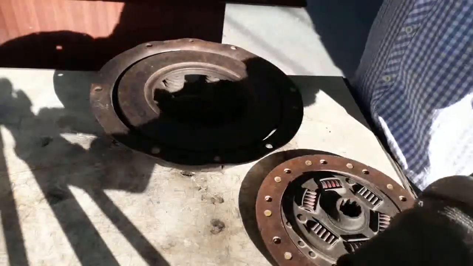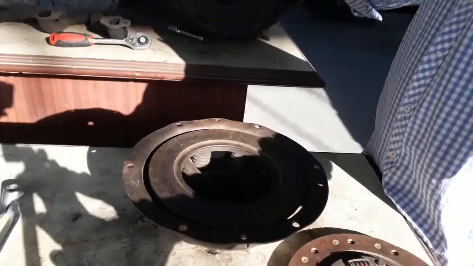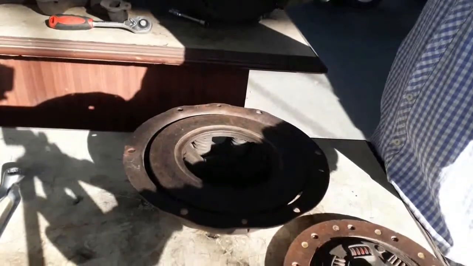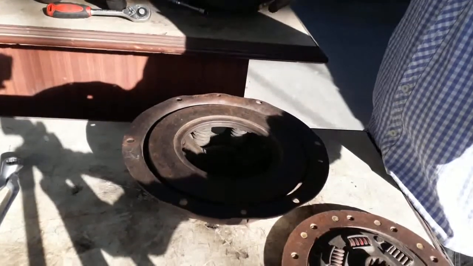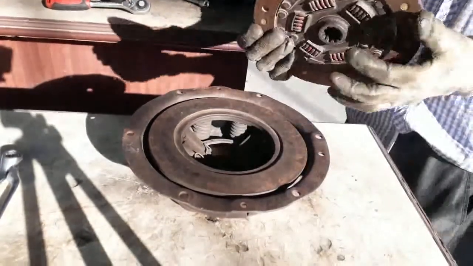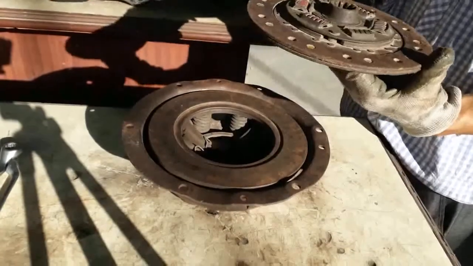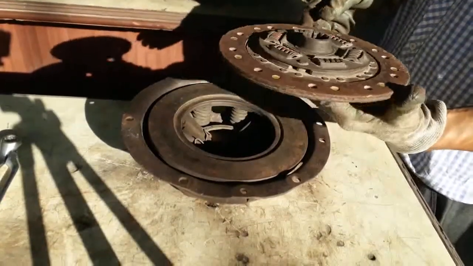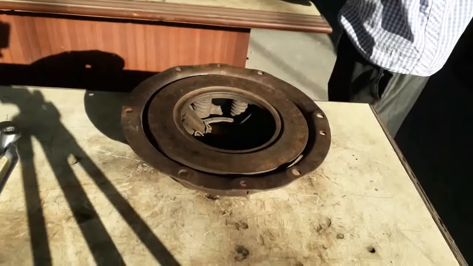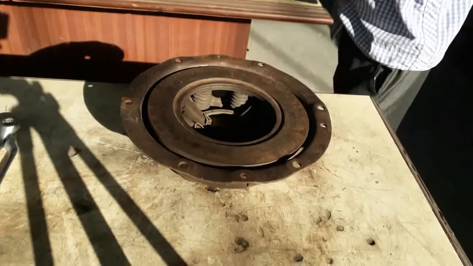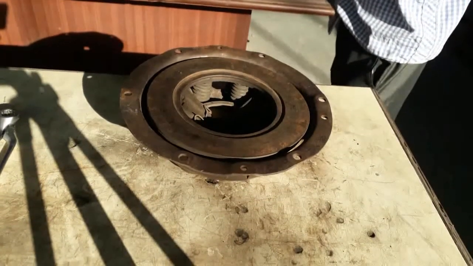So this is the frictional area. The clutch plate or friction plate is placed here, and these are the spline hub and the shaft, which is the driving shaft.